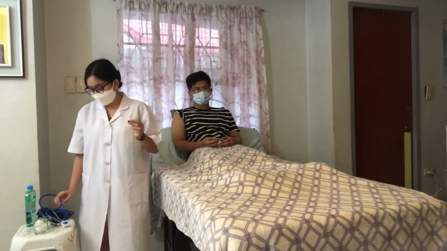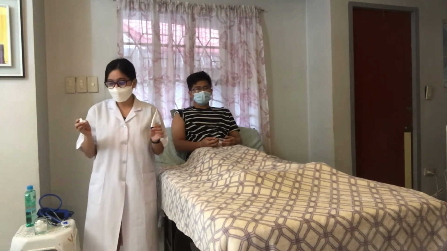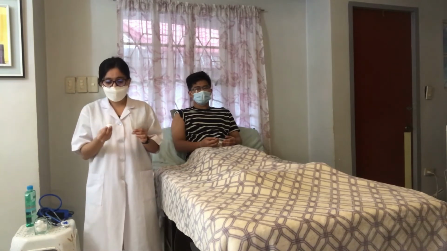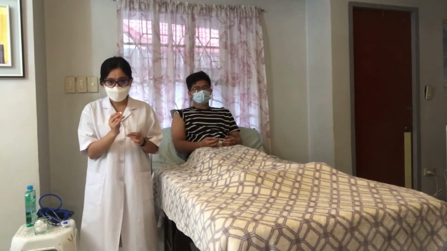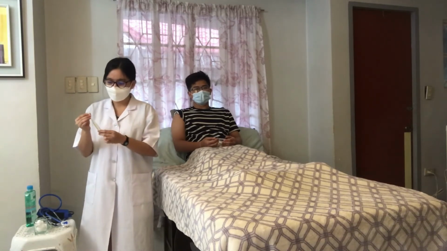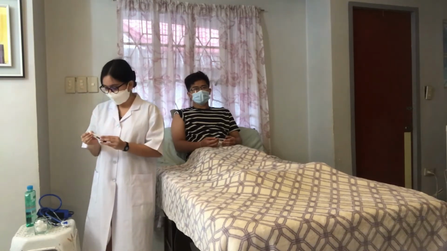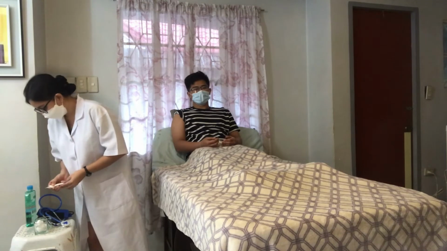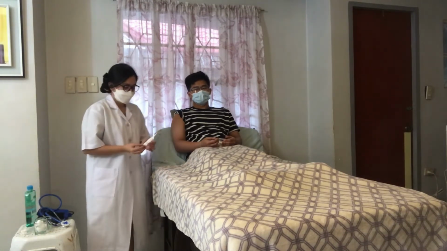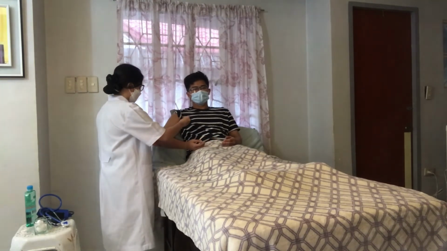In disinfecting the thermometer, we are going to get a cotton ball applied with alcohol and then wipe it from the sensor in a rotating motion down to the neck of the thermometer. Then discard the cotton. And then place the thermometer at the center of the axilla of the patient.